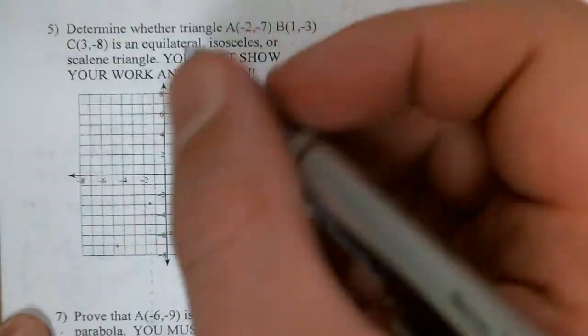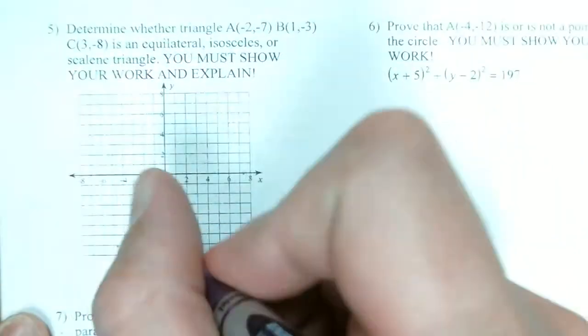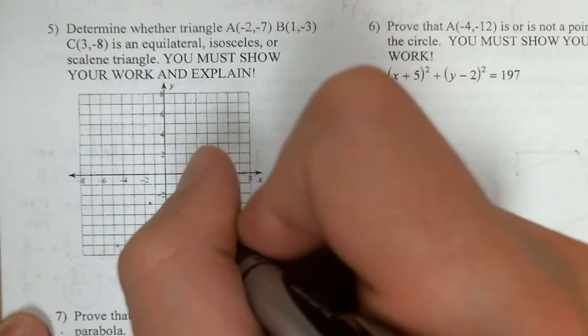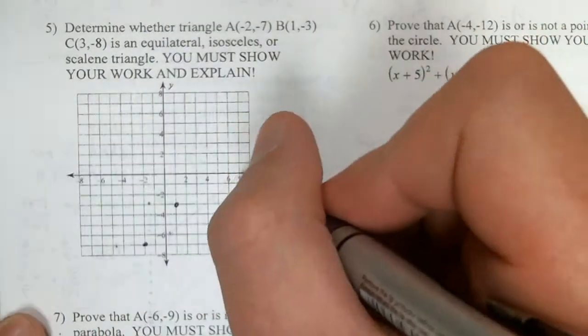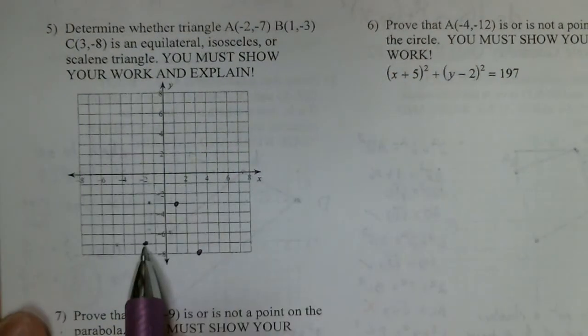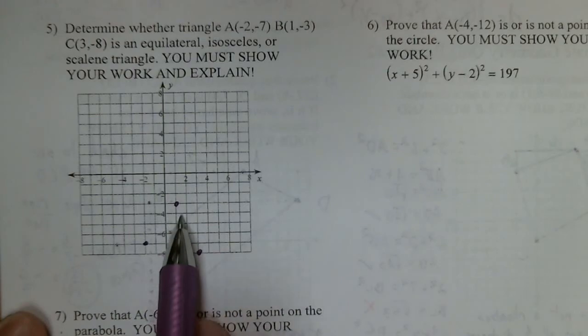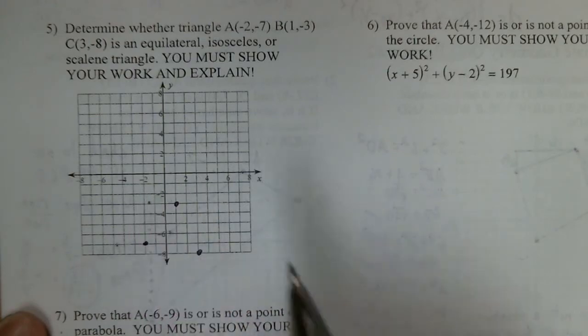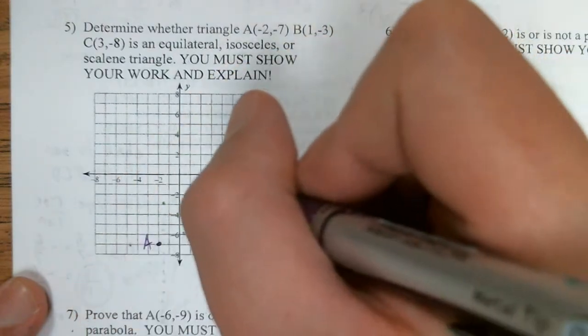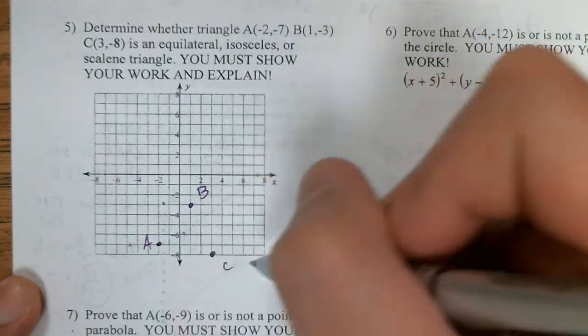Okay, -2, 7, left 2, down 7, right 1, down 3, right 3, down 8. Okay, check. Yes, yes, yes. Okay, so this was A, B, and C.